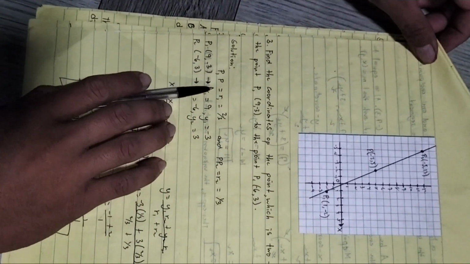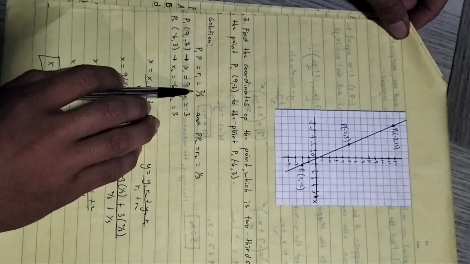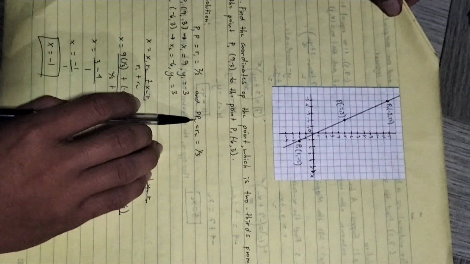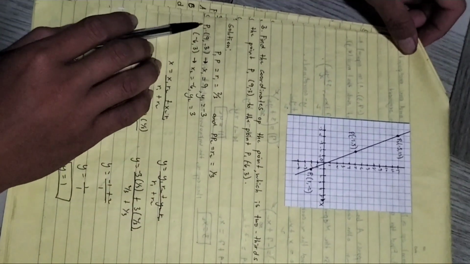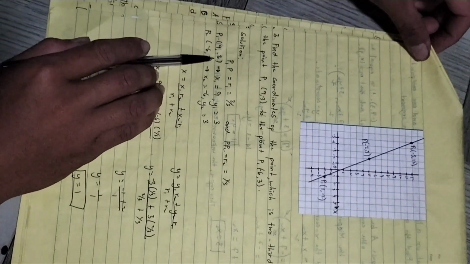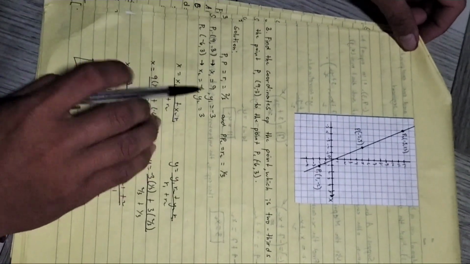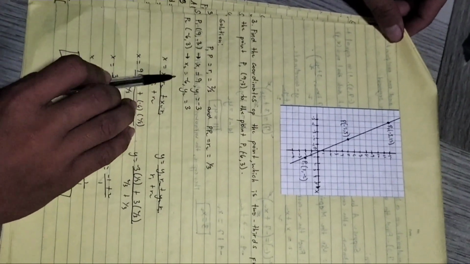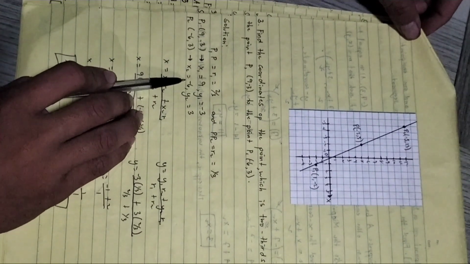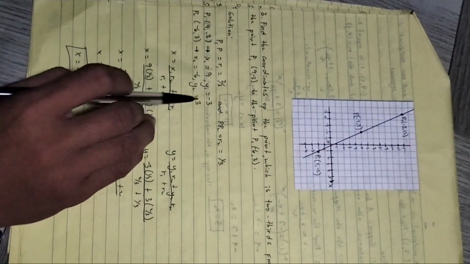So solution. First point is r sub 1 is equal to 2/3 and point P is r sub 2 is equal to 1/3. So our first point is 9 and negative 3. So x sub 1 is equal to 9 and y sub 1 is equal to negative 3. Our second point is negative 6 and 3, and x sub 2 is equal to negative 6 and y sub 2 is equal to 3.